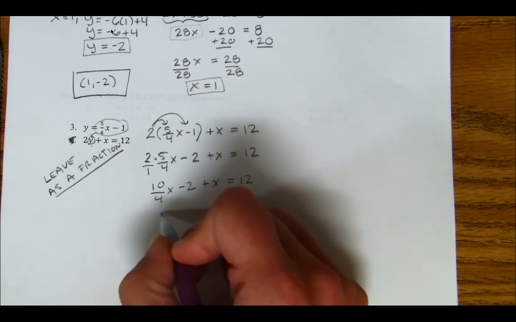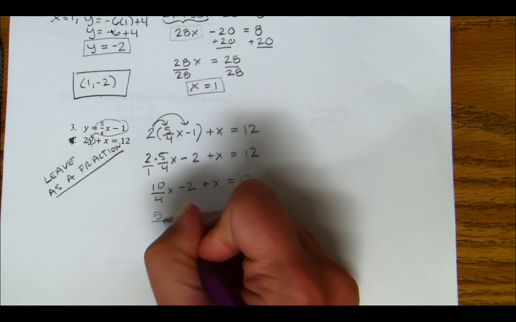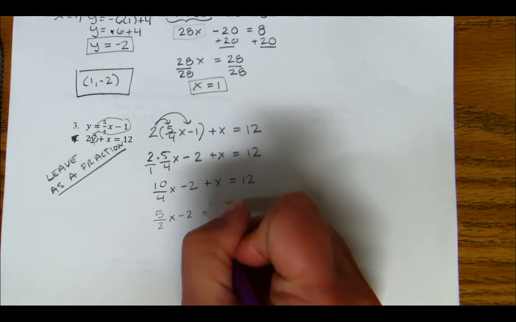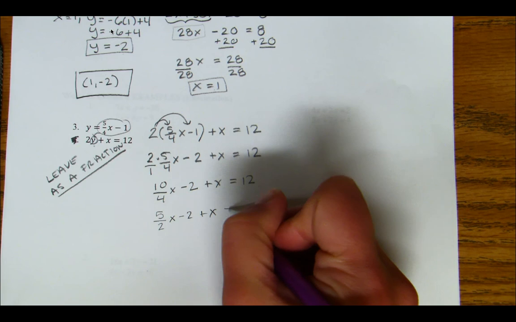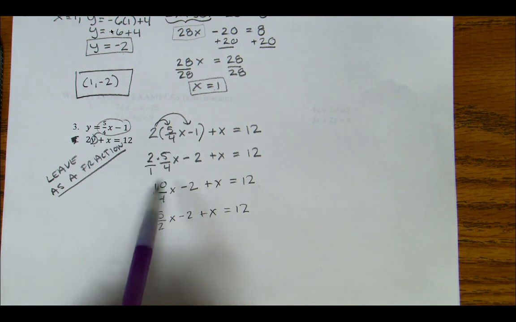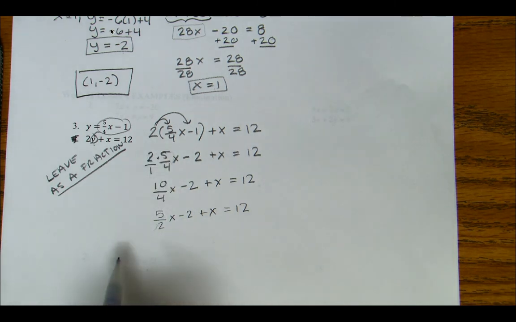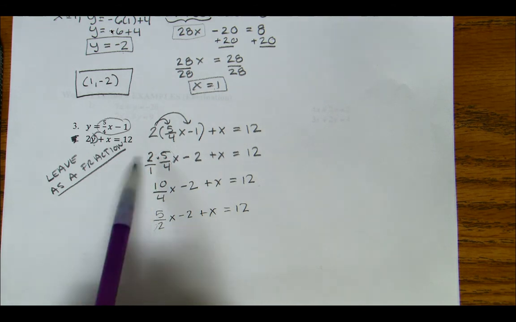And then you can simplify, and this simplifies to 5/2x minus 2 plus x equals 12. If you are able to do this in your head, that's totally fine. You can skip putting it over 1, and you can also skip going from this to this if you're able to do so. This is just showing the additional step in case you do need it.